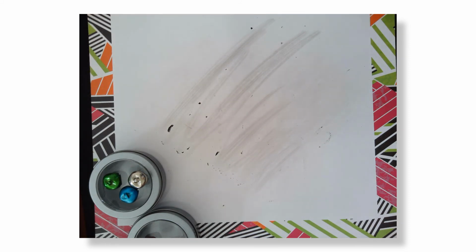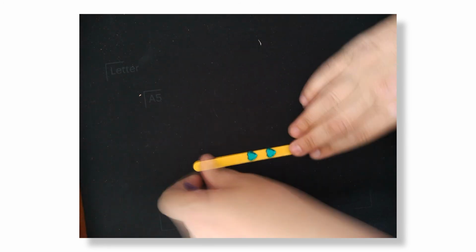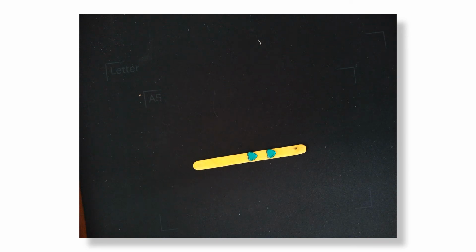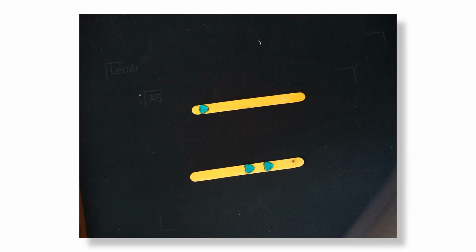Then I have another, right? So these are just popsicle sticks that I took stickers to, right? So there's 2 and there's 1, right?